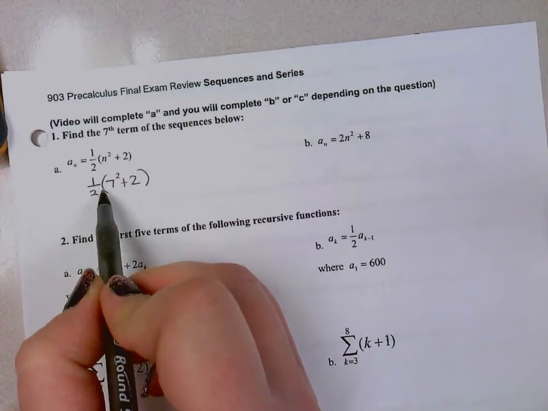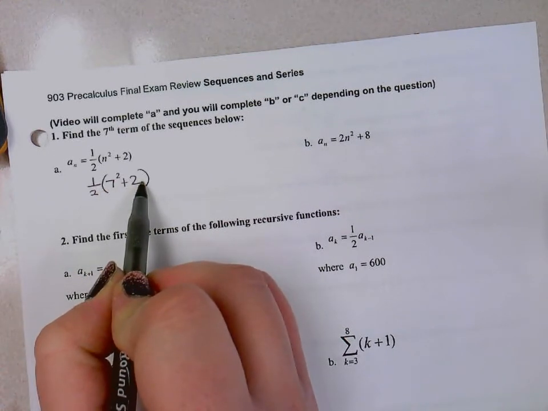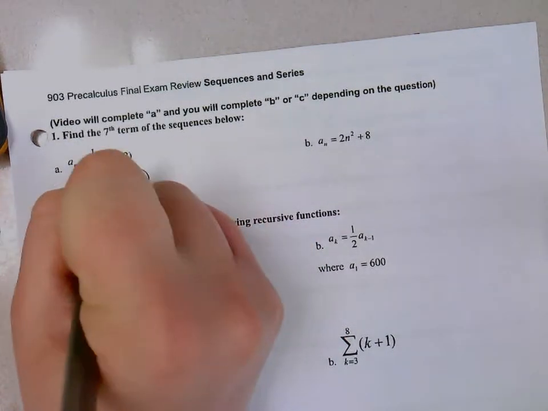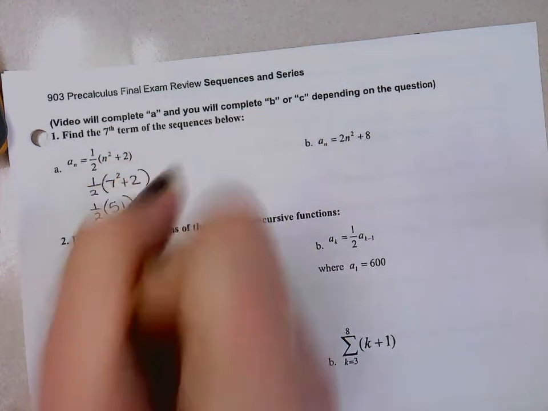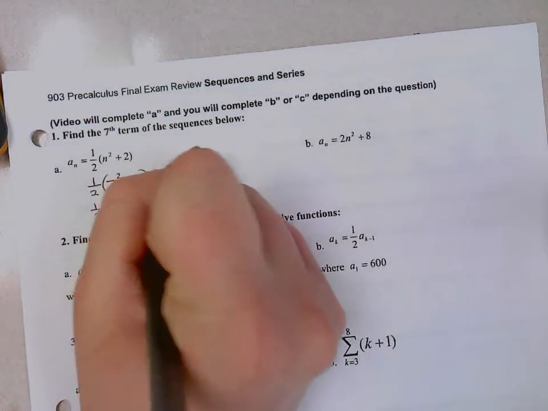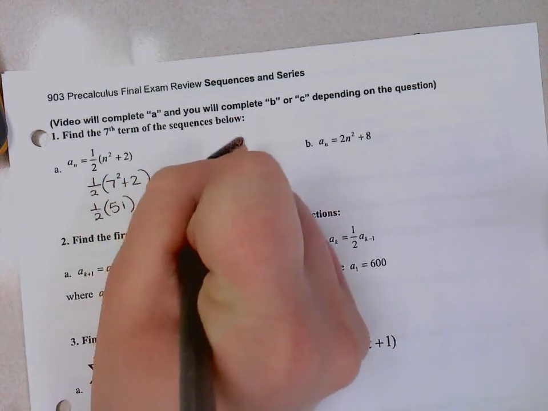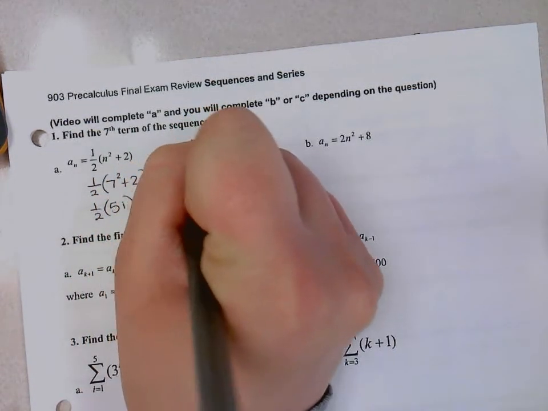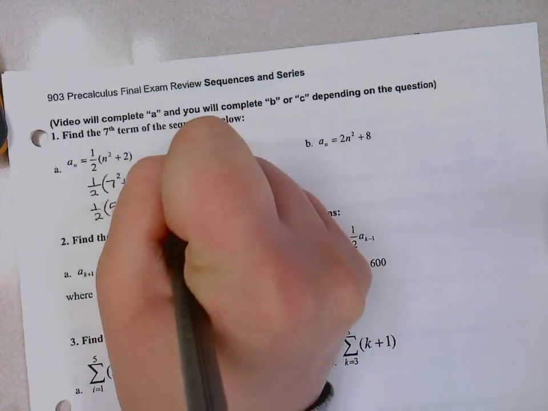So I have 49 plus 2, which would be 51. And then half of 51 would be 25 and a half. So A sub 7 is equal to 25 and a half.